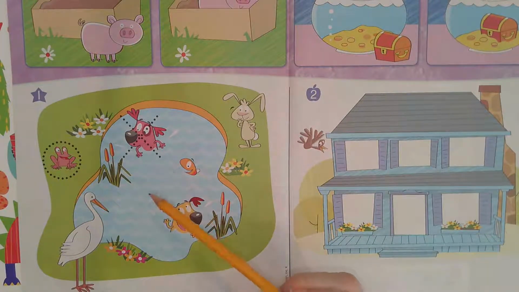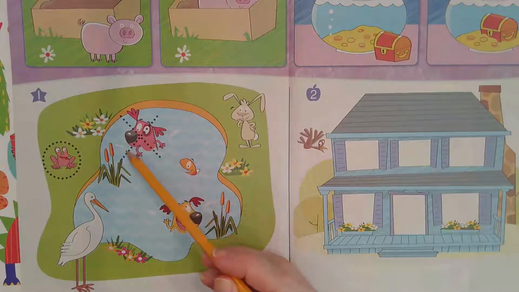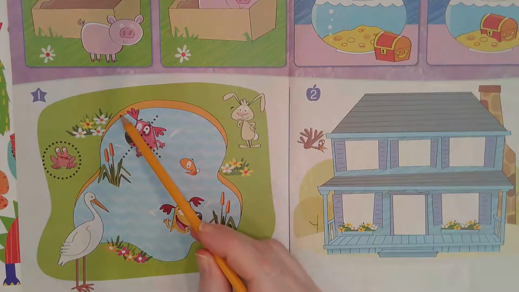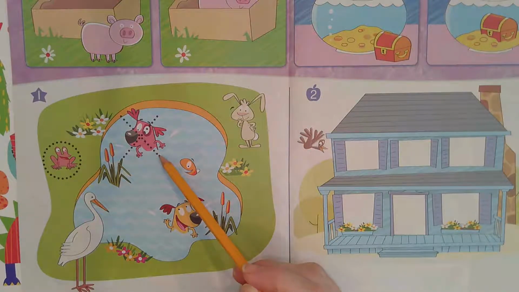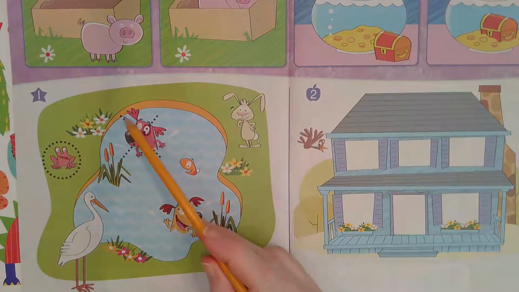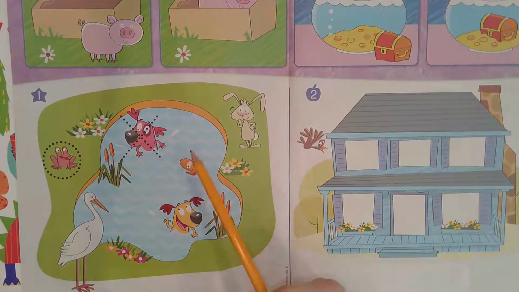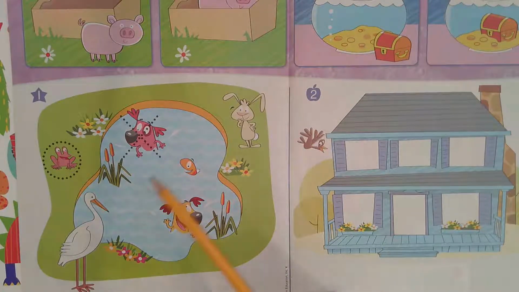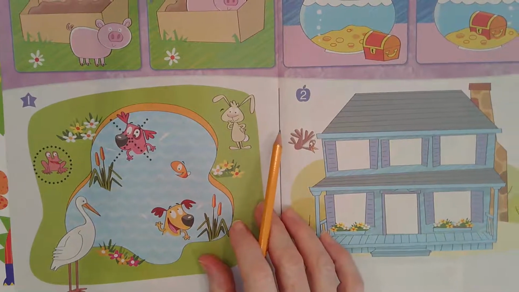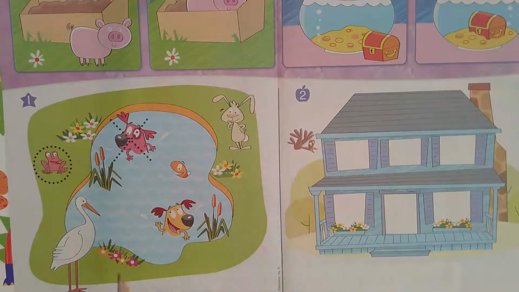And then you are going to mark an X on the animals that are inside the pond. This dog is inside the pond, so we put an X. So look for the other animals that are inside the pond and put an X over them. You can use a crayon. That way it'll show up better. And circle the animals that are outside of the pond.